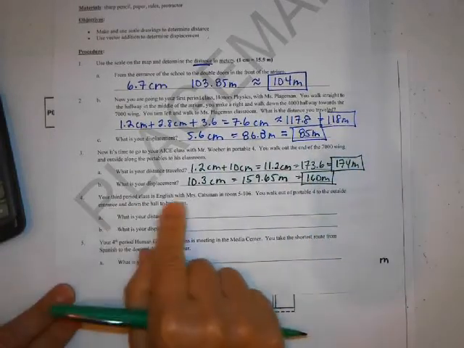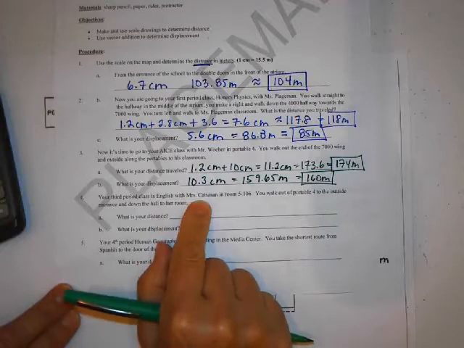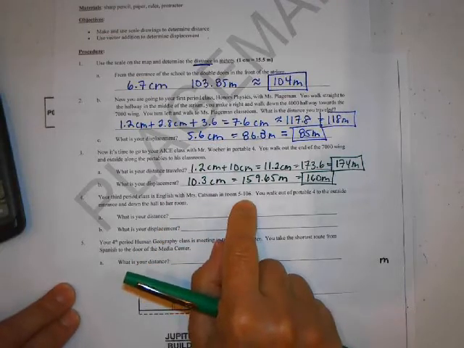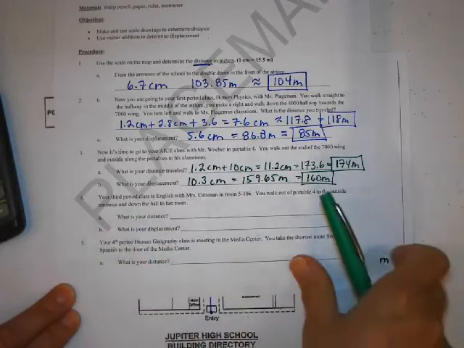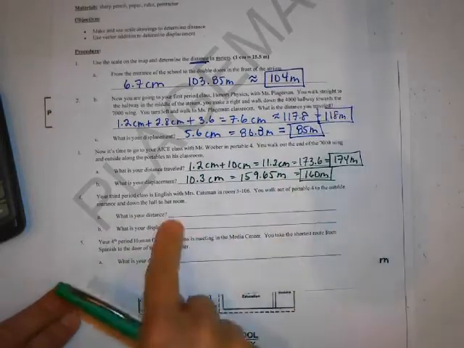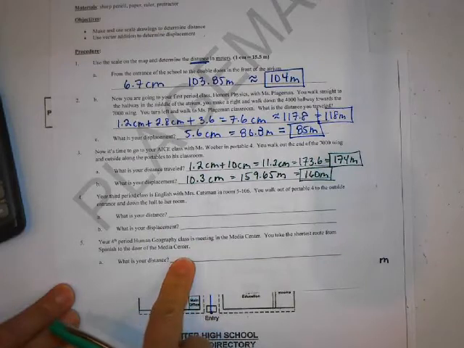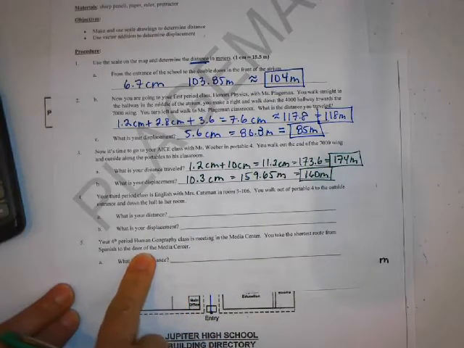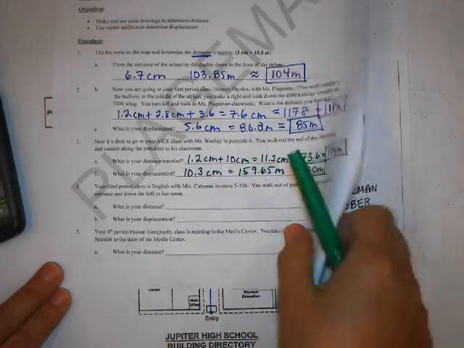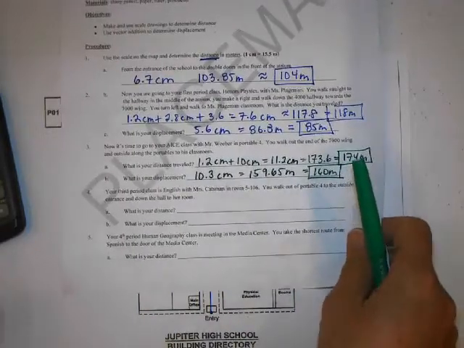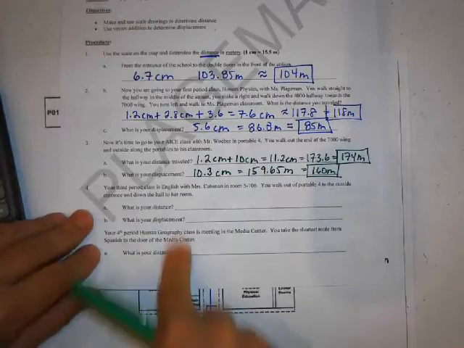All right, your third period class is English with Mrs. Katzman in room 5106. You walk out of portable 4 to the entrance and down the hall to her room. So again, what we're going to do is start off looking at the distance, then we're going to look at the displacement, and you can do these. Let's look at the back part of the lab.